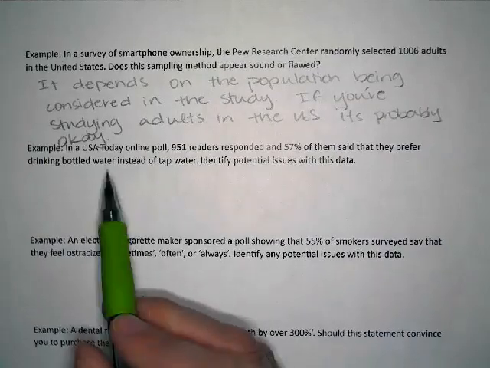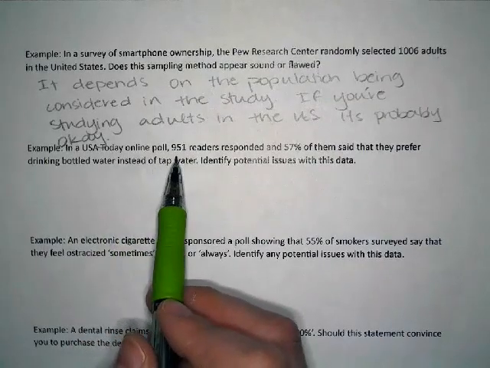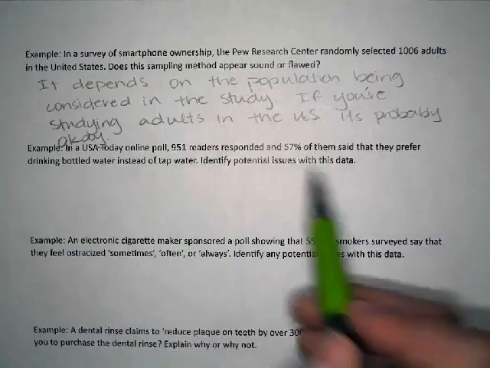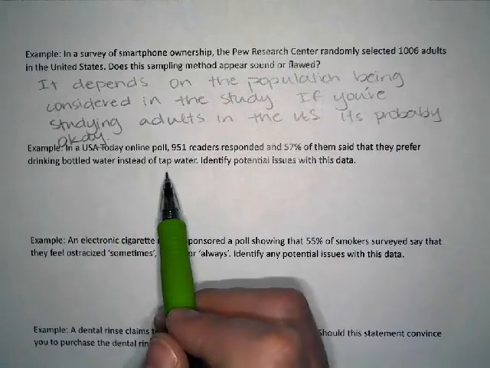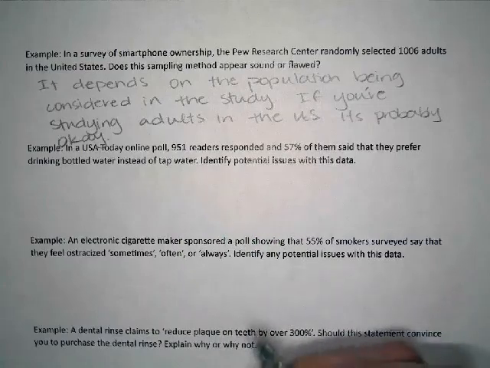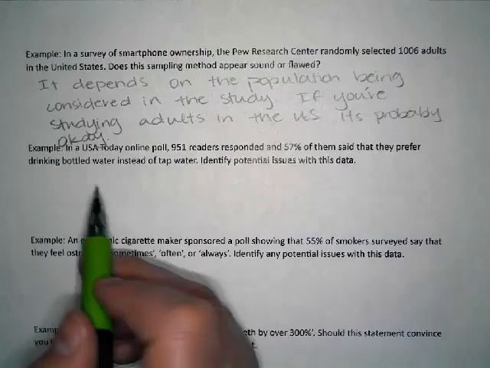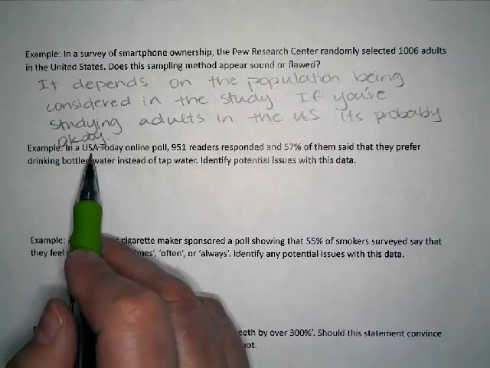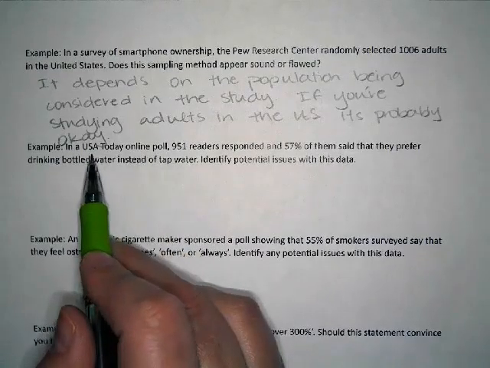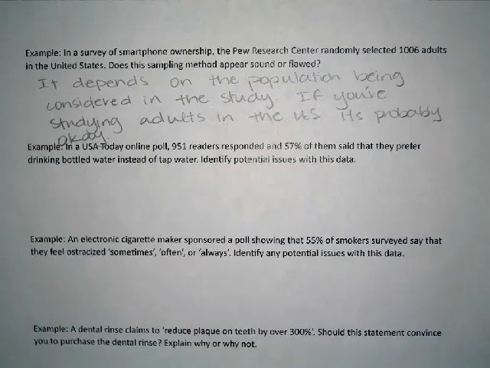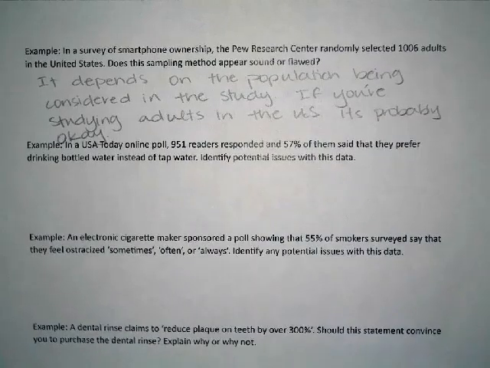In a USA Today online poll, 951 readers responded, and 57% of them said that they prefer drinking bottled water instead of tap water. Identify potential issues with this data. Okay, so one issue is that we've got USA Today in an online poll, so that's a very specific audience. There's a lot of people who aren't going to see this. Another issue is that we have readers who responded, so that's a voluntary response sample. So we've got a few issues here.